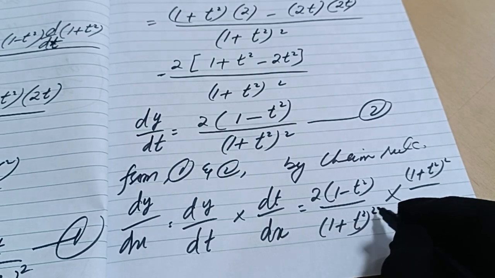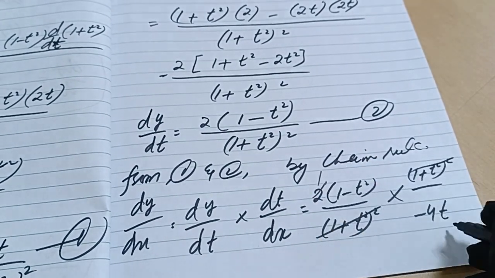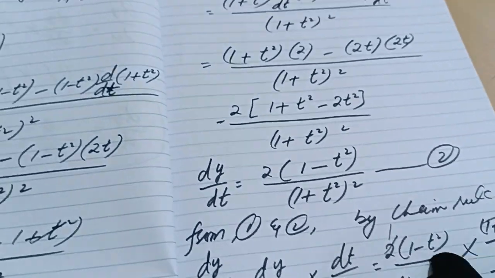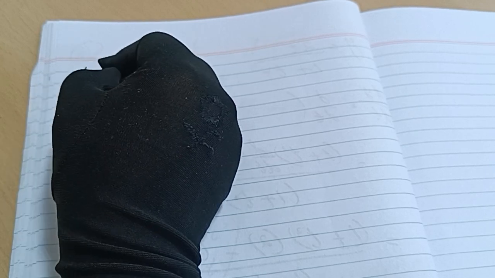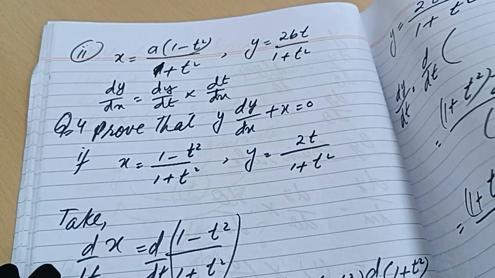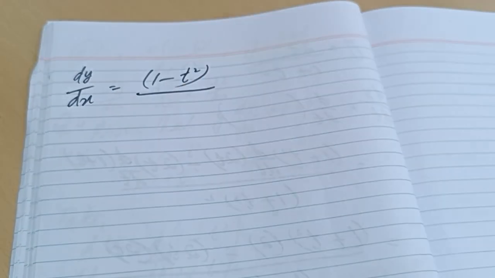When we have written like this, this is fully cancelled. Out of these, the 2 cancels with the 2 of 4t. So this is 1 minus t square over this left. Finally, dy by dx we are obtaining as 1 minus t square over minus 2t.